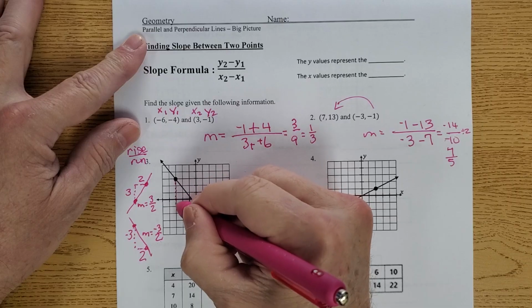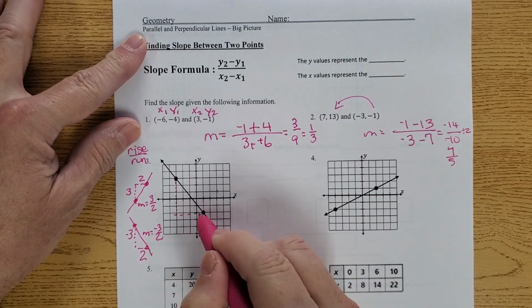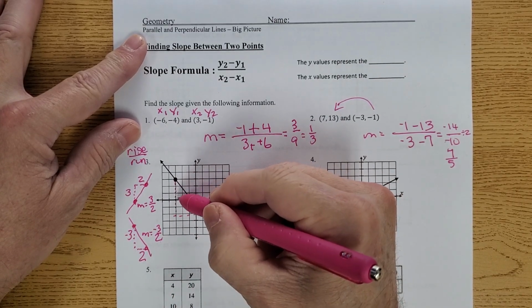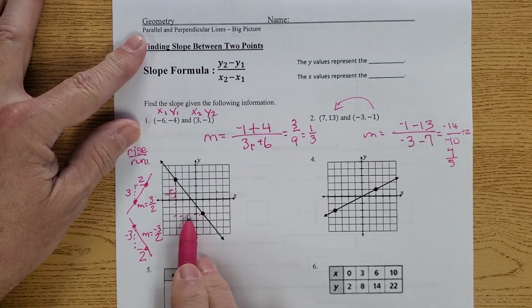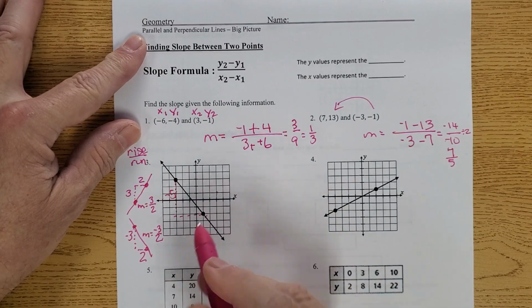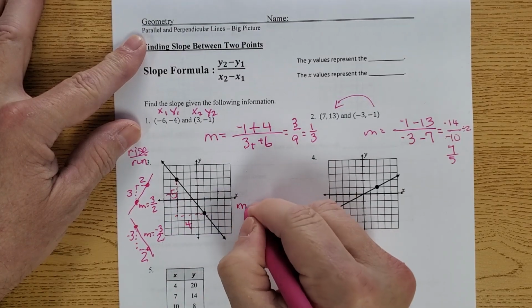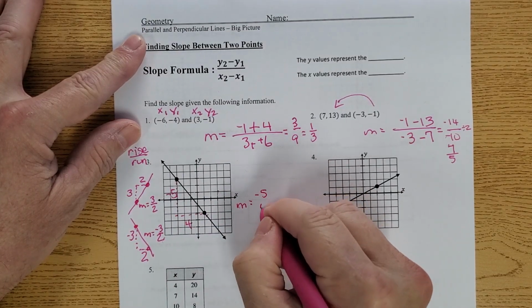All right, so here this is a downhill slope, so I start from the left and I go down, and then over. So that's down 1, 2, 3, 4, 5, so that's a -5 because it's down. And then this one is 1, 2, 3, 4. So your slope is -5 over 4.